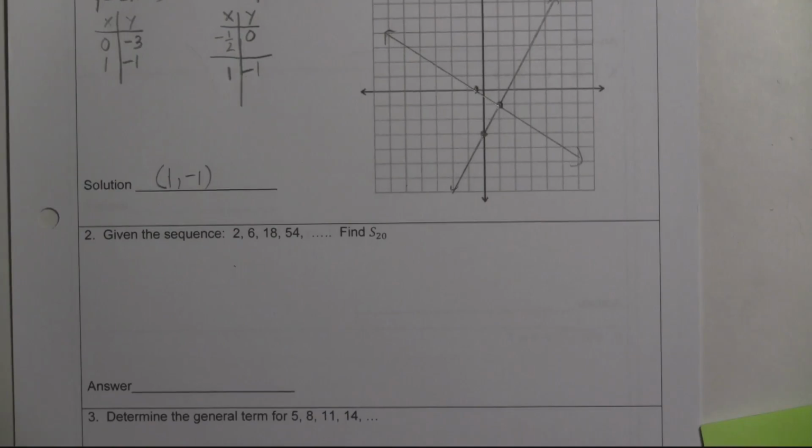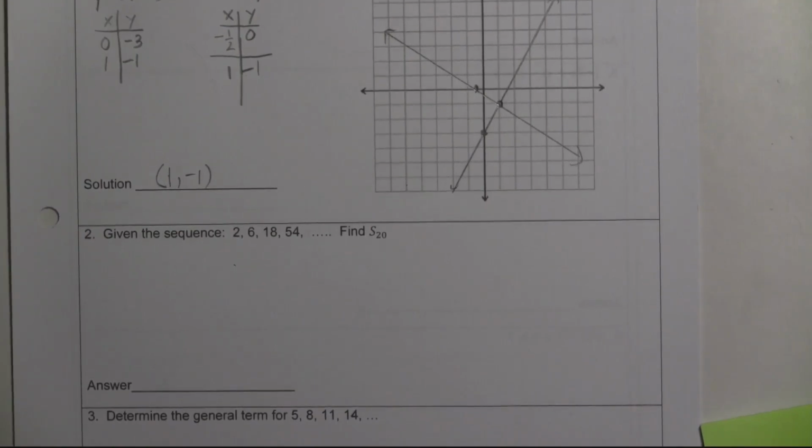And now I'm on to a sequence, number 2. So let's see, I'm asked to find S20. So I'm hoping that it's either geometric or arithmetic, because I have formulas for geometric and arithmetic for finding S20, which means the sum of the first 20 terms.